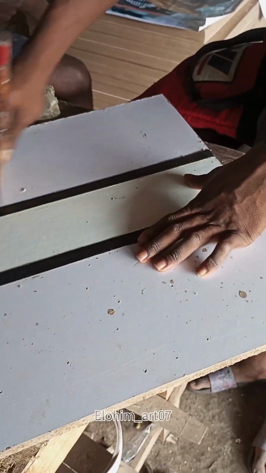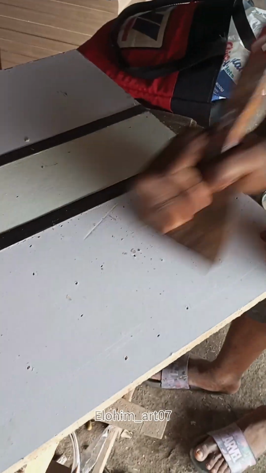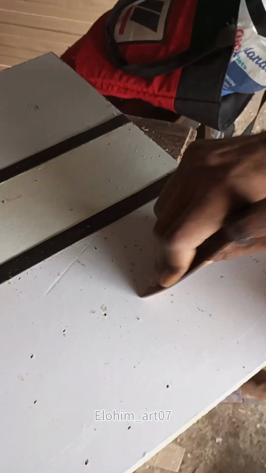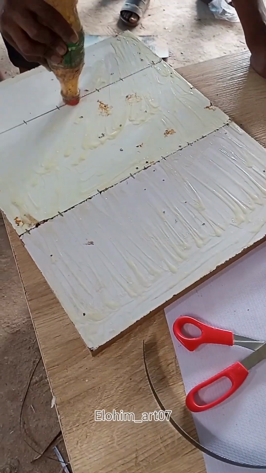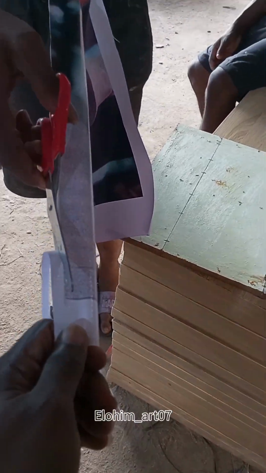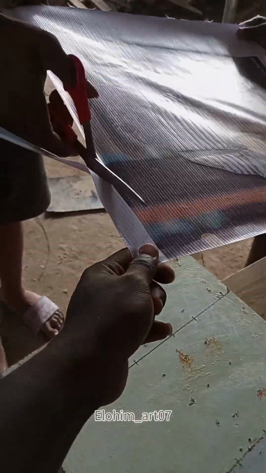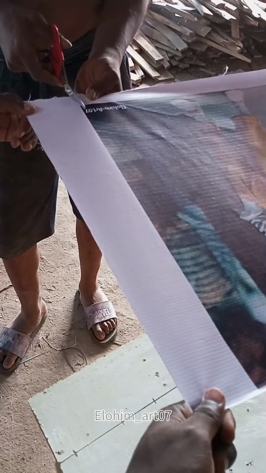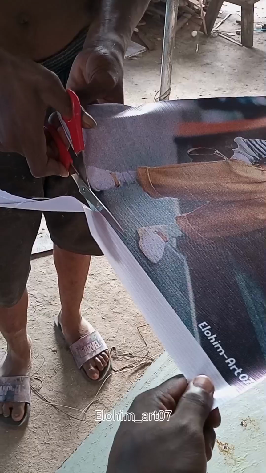Then make your work neat. Okay, it's now good to start framing. You first apply gum, then resize the printed picture. You can see how flexible this banner is, and scissors are not good on it. That's why three people are holding the picture for it to be fast. You can use a razor, it's always good with a razor, but scissors waste time.